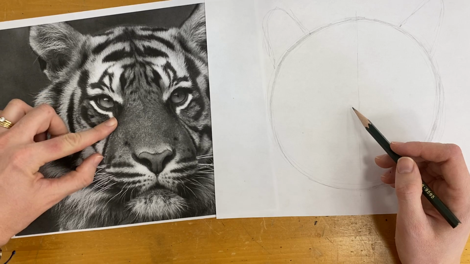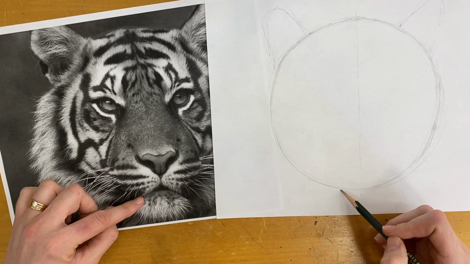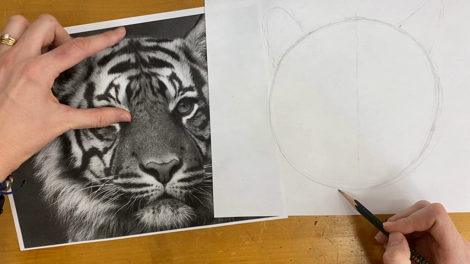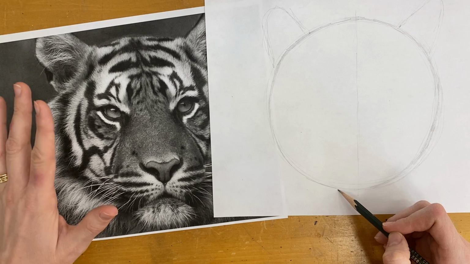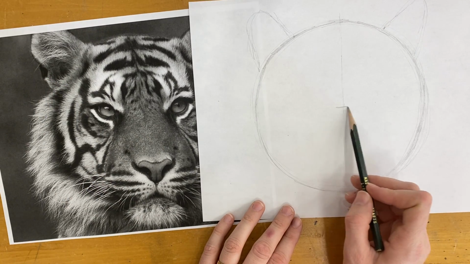So like the bottom of the eye here, and I know his chin goes a lot lower, but this is kind of where we stopped our circle. So it's here, the bottom of the eye, into the top of the head is about half, roughly. So I'm going to also make a line going across.